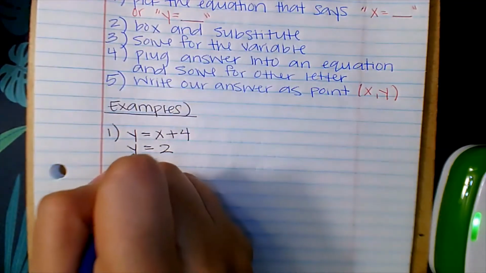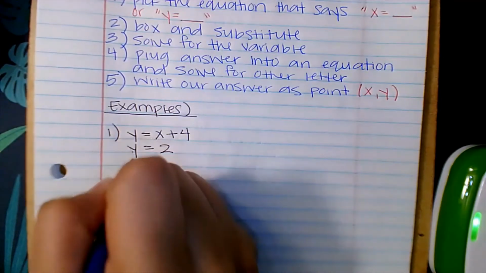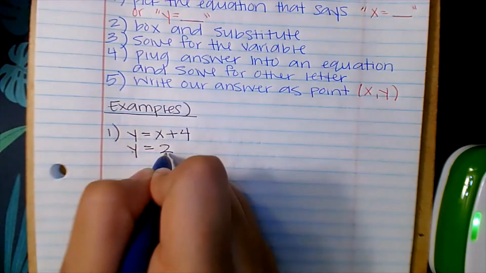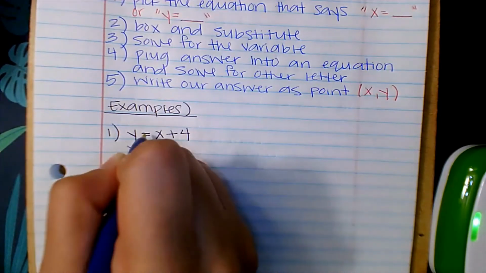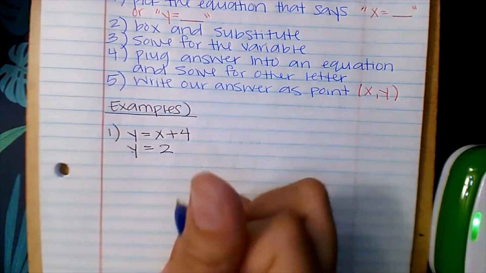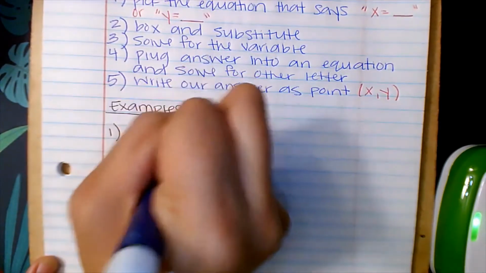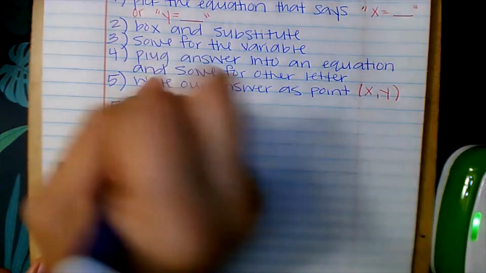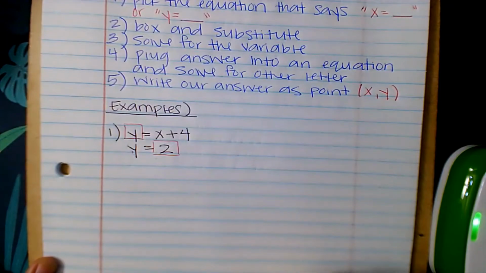The second step says to box and substitute. What that means is if y is equal to 2 and y is equal to y, I can go ahead and substitute whatever this y value is for that first y value. So I'm going to go ahead and box what my y is equal to. In this case, it's 2. And I'm going to plug it in for the y value in my first equation.